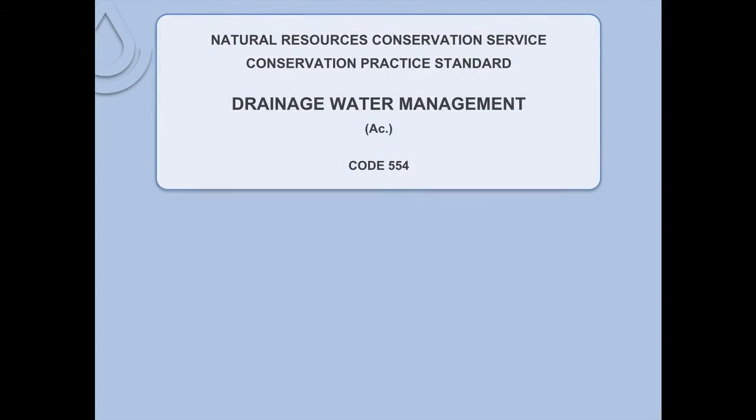The primary practice standard governing operation and maintenance of drainage water management systems is Conservation Practice Standard 554 for drainage water management. There will be other practice standards that will apply to the system itself, such as 587 for the water control structure and Conservation Practice Standard 606 for subsurface drain. And since drainage water management should really be looked at in the context of a larger conservation system, there may be a number of other conservation practice standards that will apply to the overall conservation system, such as nutrient management and/or practices for reducing runoff and erosion.